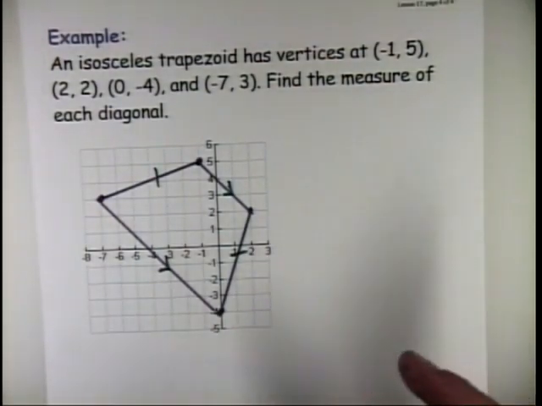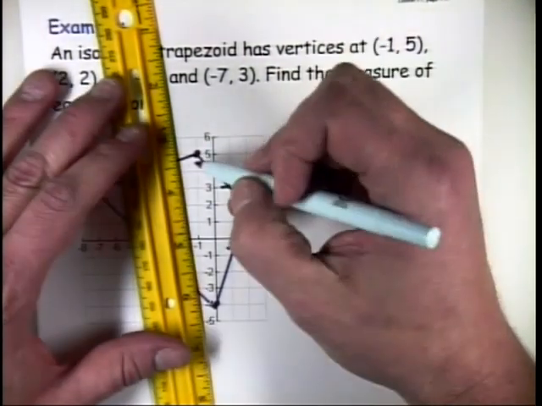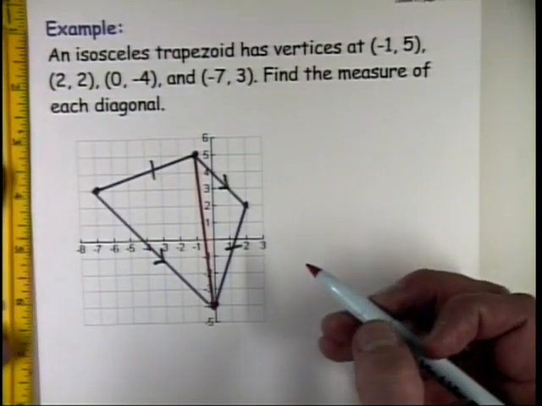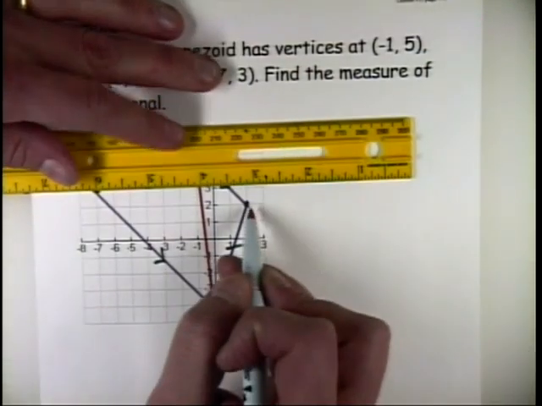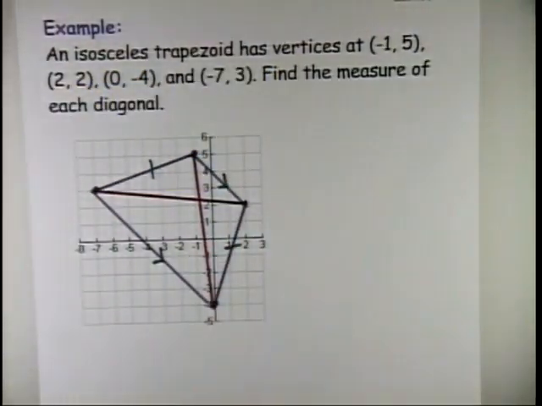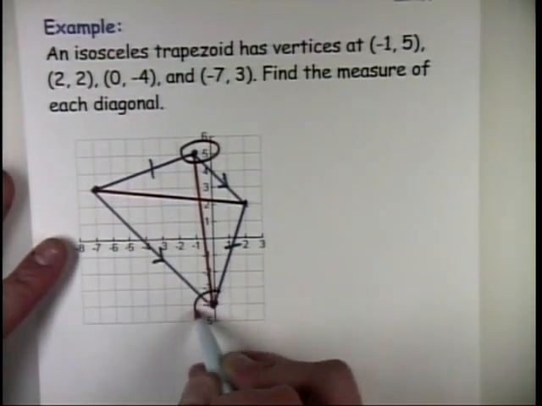So I could just find the measure of one of the diagonals, and that should be the measure of each of them. And it doesn't really matter which one I find. But I'm going to go ahead and draw it first. So I'm just going to choose to draw this one here. All right, and I'm going to find the measure of that diagonal. And what the heck, since I have the ruler right here, I'll go ahead and draw the other one. And now I can get a nice visual cue that they appear to be the same length. But for no rhyme or reason, I'm going to choose that point and this point.